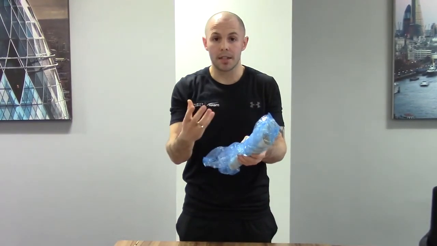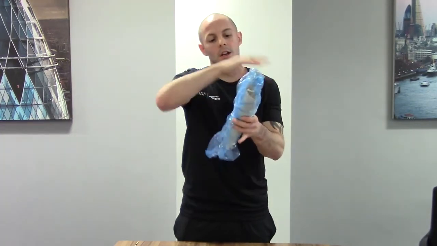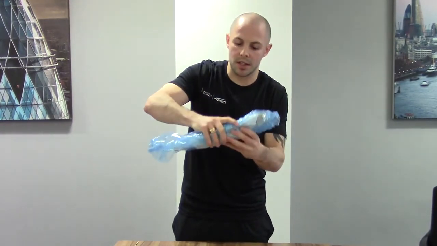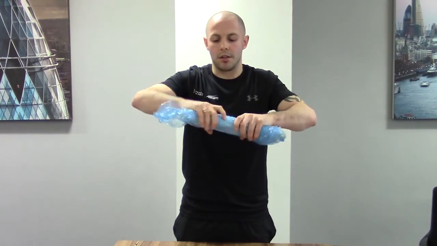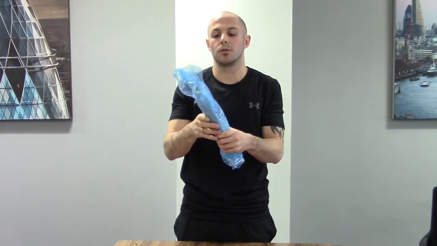So again, we've got mysium, which is our muscle connective tissue. And think of the word epi. Think epic, big, massive. So that goes around the biggest section of the muscle. So our epimysium wraps up, and this now creates a muscle belly. So this is the whole of the muscle.